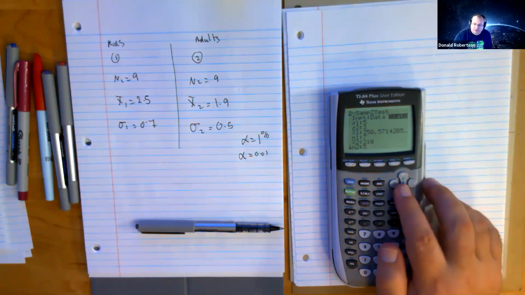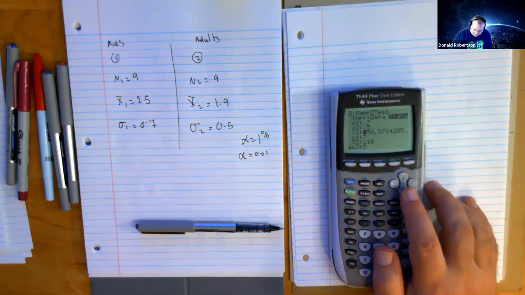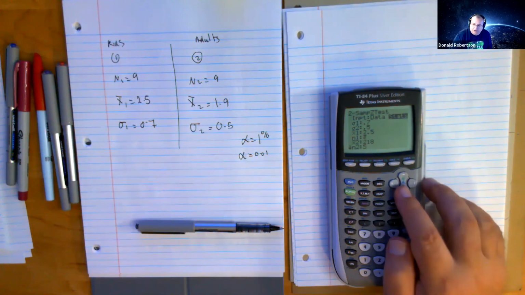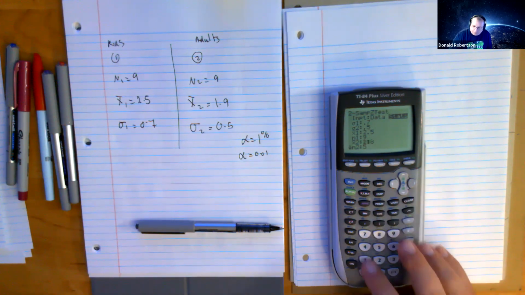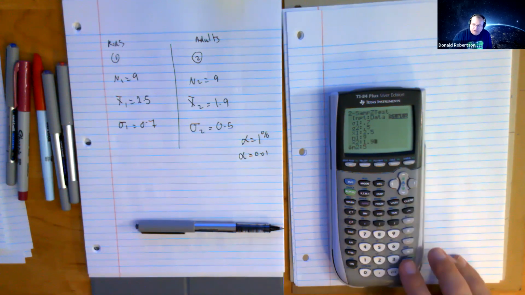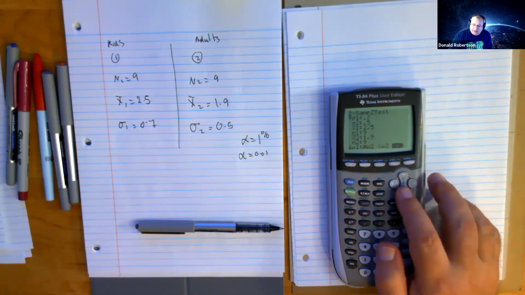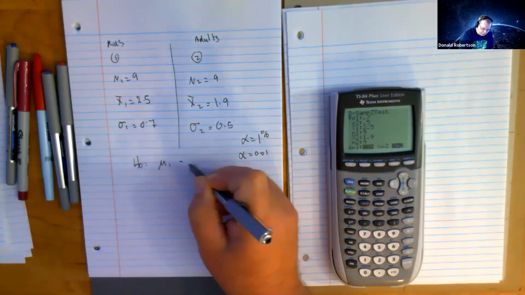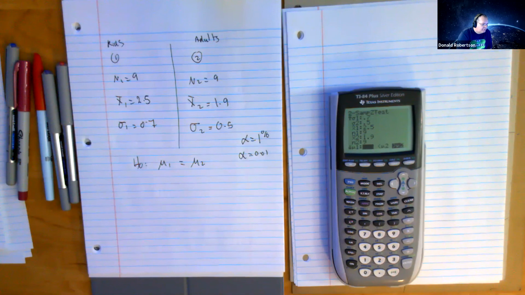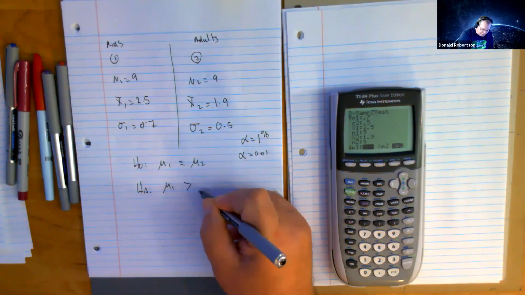And now we just type it in as asked. 0.7 and 0.5. X1 bar was 2.5 hours, and N1 was 9. X2 bar was 1.9, and N2 was 9 again. The null hypothesis is that there were the same amount of REM sleep, and the alternate is that mu1, the kids, was more than mu2, the adults.